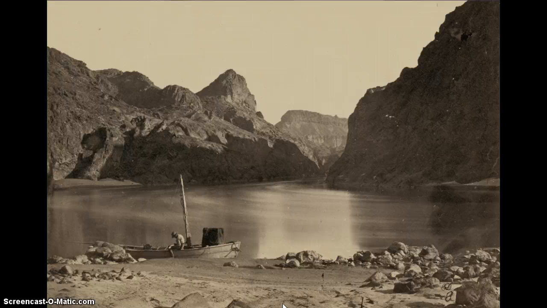Depth of field is definitely presented because, as well as you can see the rocks and the shoreline and the man on the boat in the foreground, you can also see in the middle there is a body of water, and there are mountains and an opposing shoreline in the background.